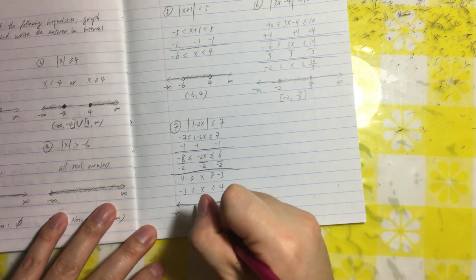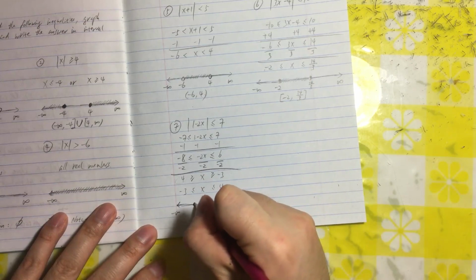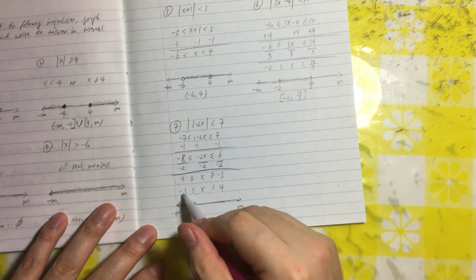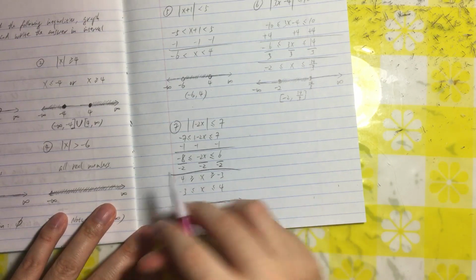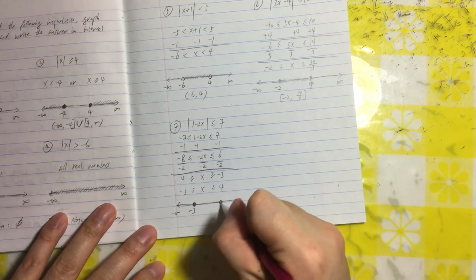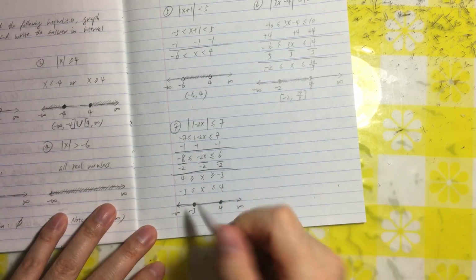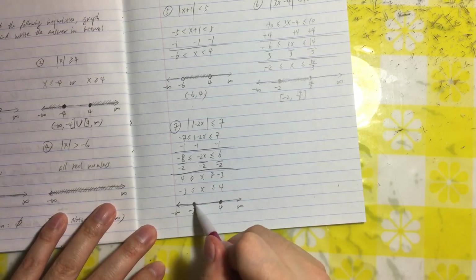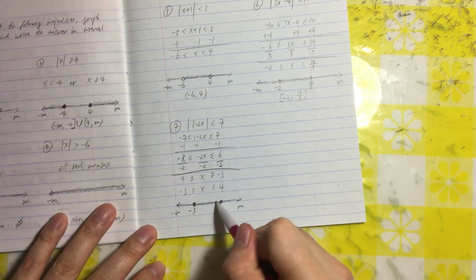Negative 3 is somewhere in the number line, and it's included. 4 is larger than negative 3, so it's on the right side of negative 3. It's also included. Since x is between negative 3 and 4, shade the region between negative 3 and 4. That's the graph of the solution.